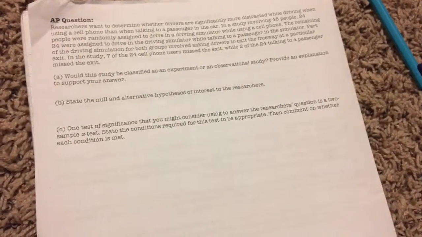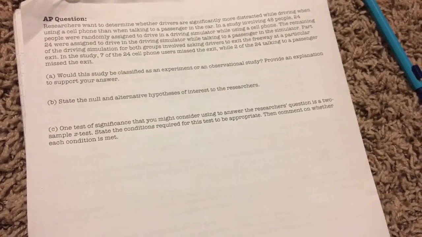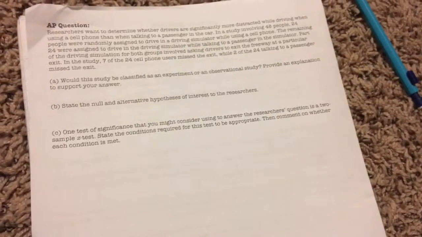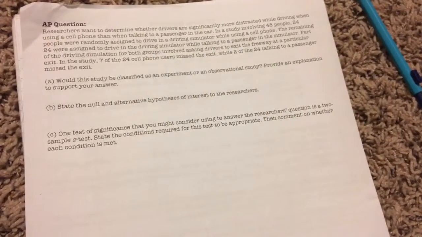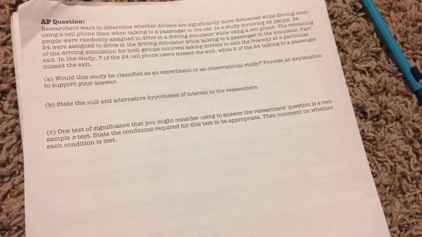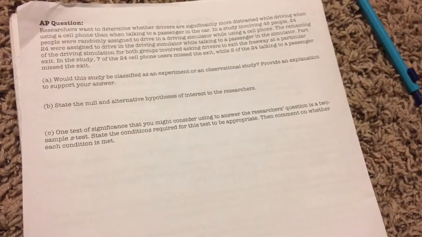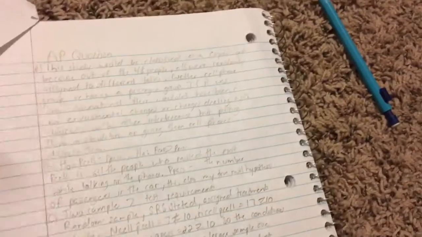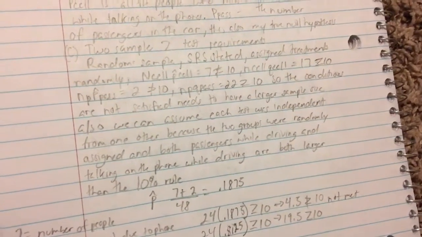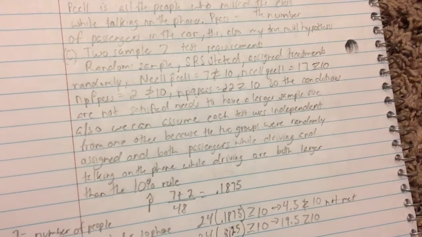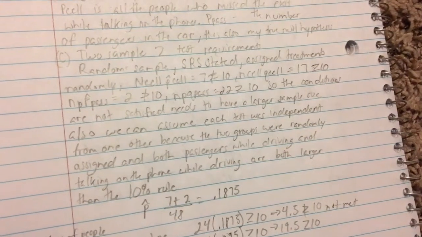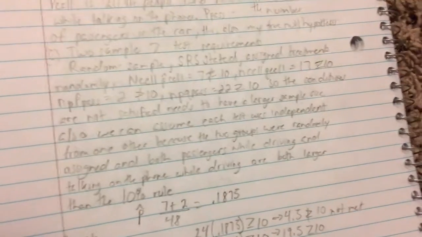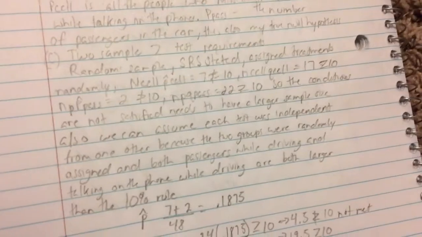For part C, one test of significance that you might consider using to answer the researchers' question is a two-sample z-test. State the conditions required for this test to be appropriate, then comment on whether each condition is met. So, my two-sample z-test requirements. First, it's a random sample. A simple random sample was stated. Each treatment was assigned randomly.